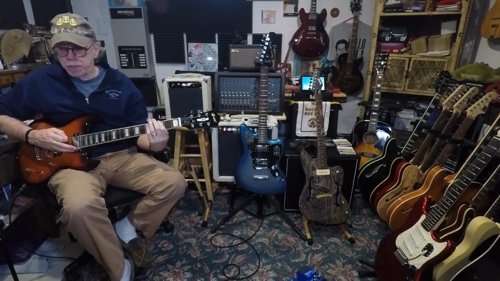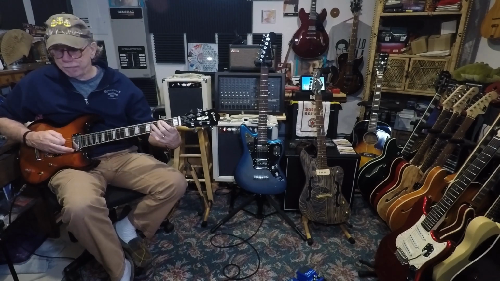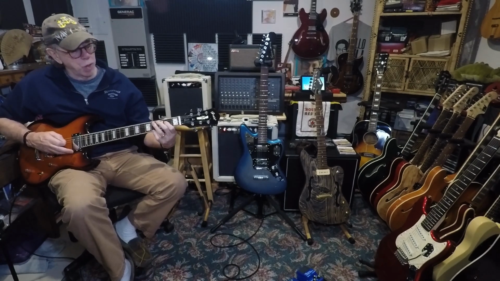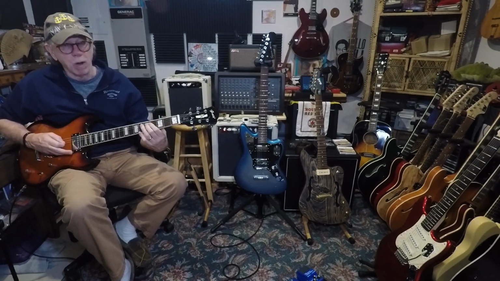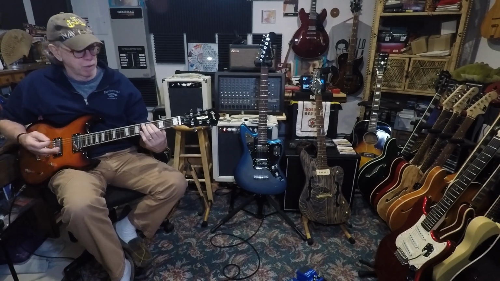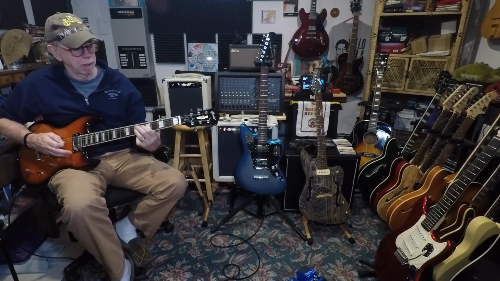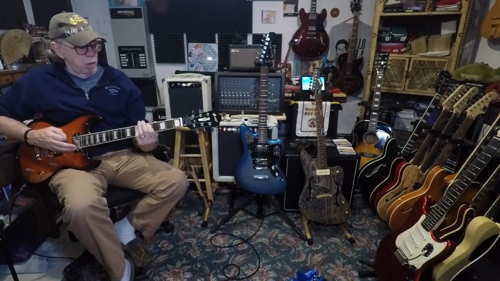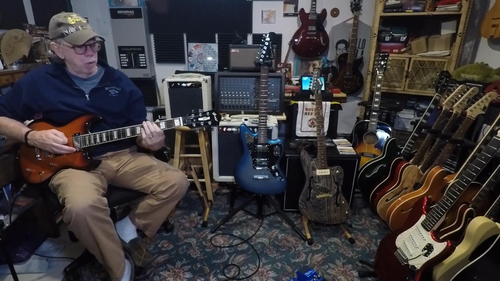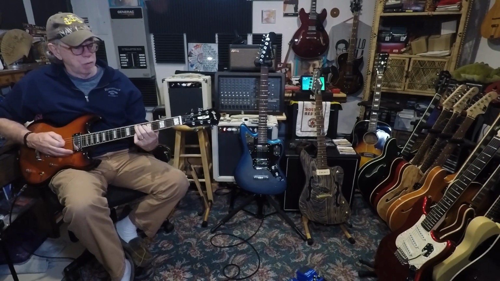So starting on the G, whole note, whole note, half note, whole note, whole note, whole note, half note. If I was going to do an A, it's the same thing.